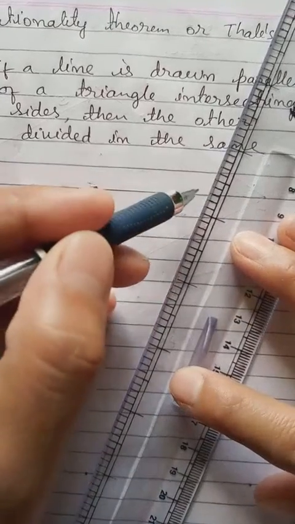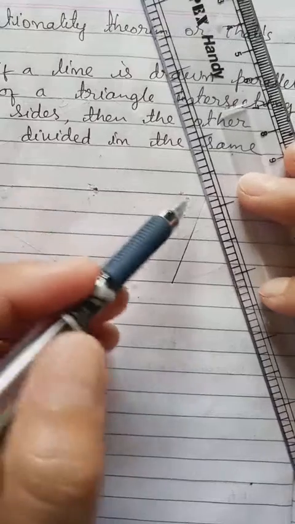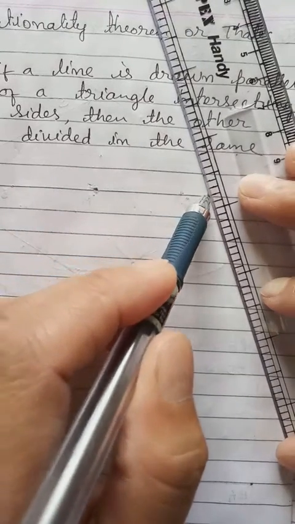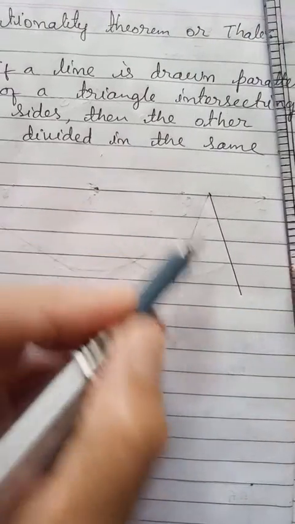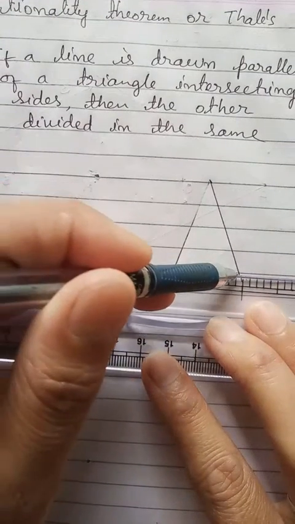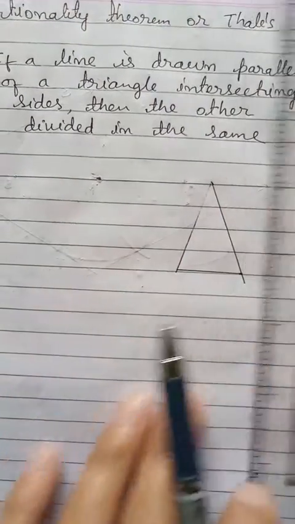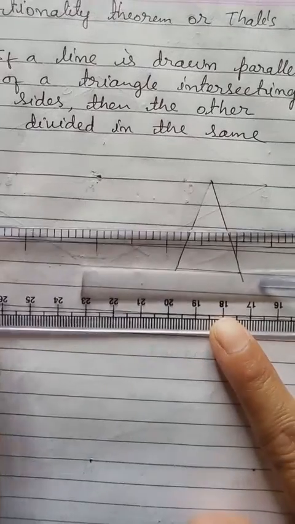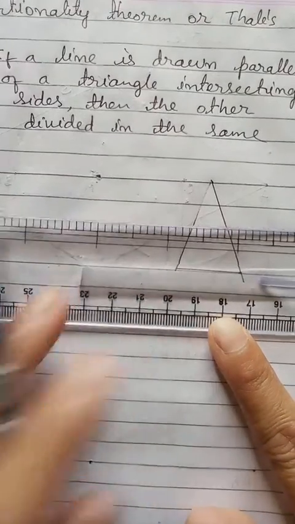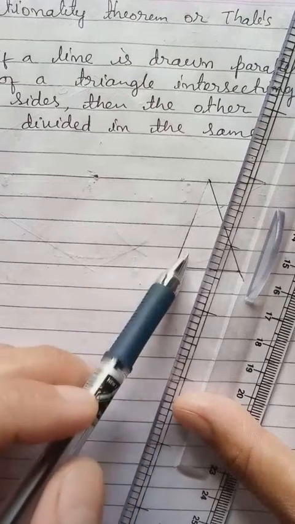So we have a triangle. Draw one triangle. You can give any name. Then in this triangle, you can draw that line parallel to one side. You may draw it this way, parallel to this one, or you may draw it this way, parallel to this.